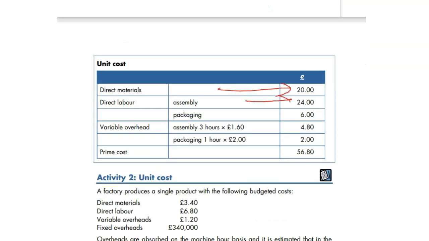Direct material and direct labor are as usual, but overhead is different. This time it's 1.6 times 3 hours needed, so 4.80, only VC being taken. And £2 per labor hour with 1 hour needed to produce 1 unit in packaging. When you add up, the marginal cost per unit is 56.8.